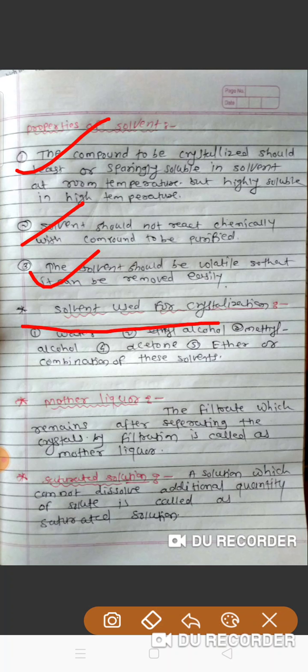Which solvents are used for crystallization? Which solvents are generally used for crystallization? Water, we use water for crystallization. Methyl alcohol, acetone, ether. These five solvents are generally used for crystallization, or combinations of these solvents. We can use a combination of these solvents. For example, a combination of ethyl and methyl alcohol, a combination of ether and acetone, or a combination of alcohol and acetone, or a combination of water and any other solvent. Okay, so these solvents are used for crystallization.